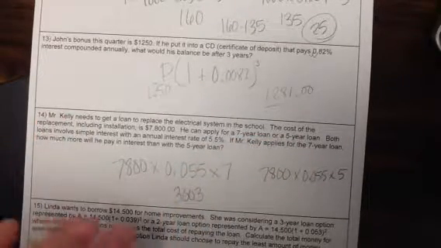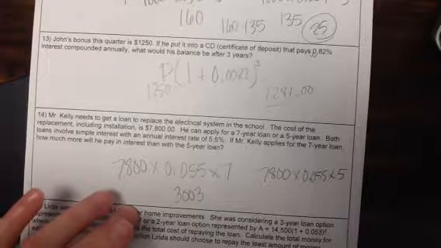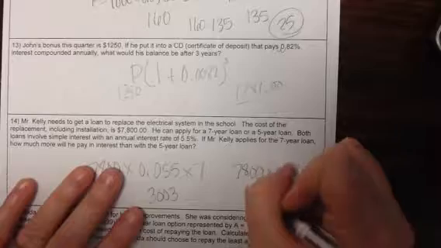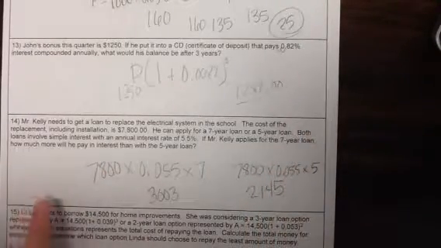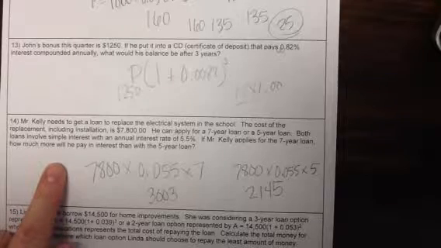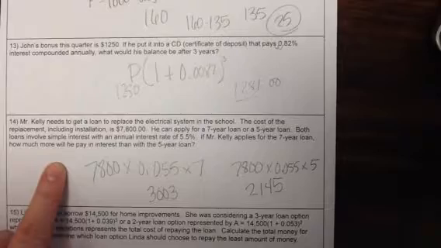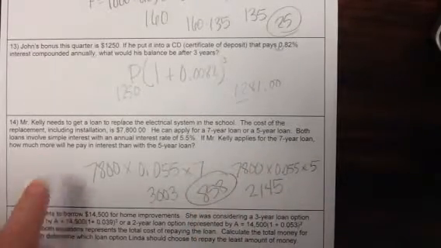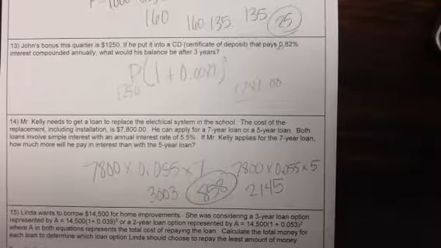So what y'all got? And then 7,800 times 0.055 times 5 over here, and I got 2145. Okay, and then how much more will he pay? 3,003 minus 2145, and so he's gonna pay a difference of 858. Y'all good with that? And then the last one, woohoo!